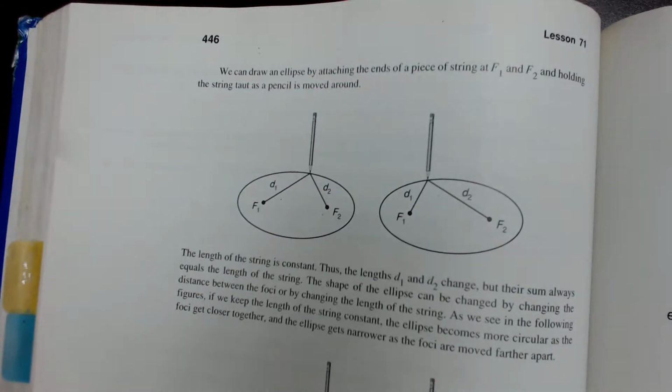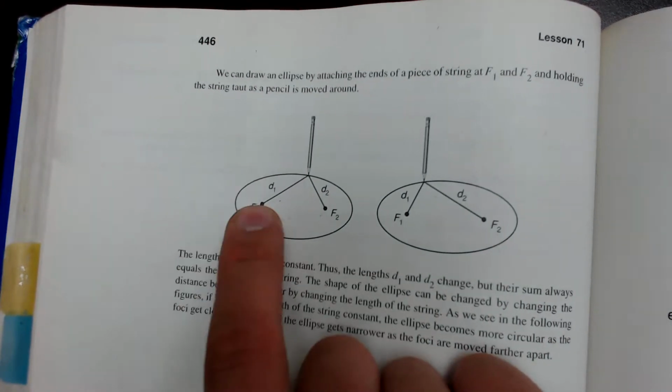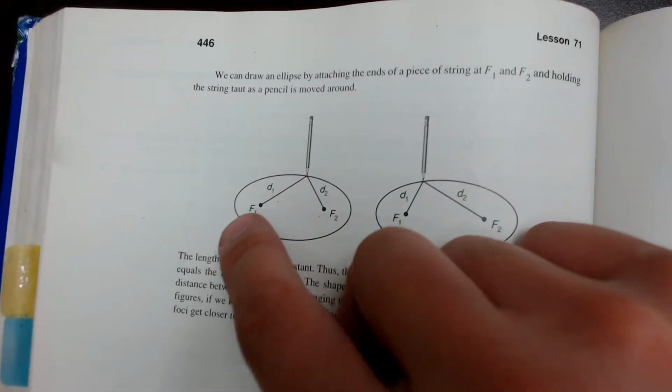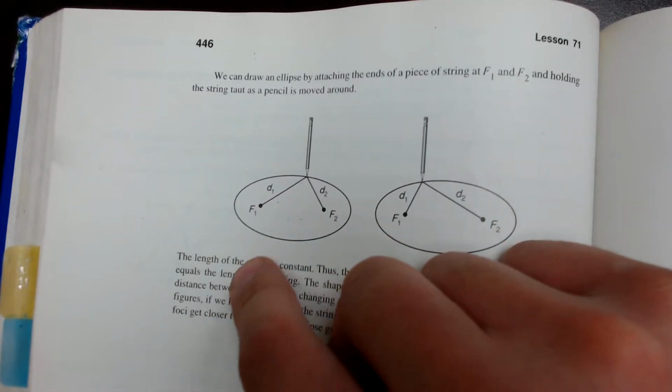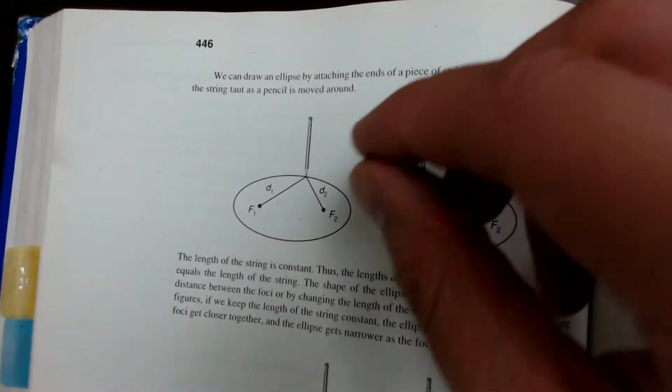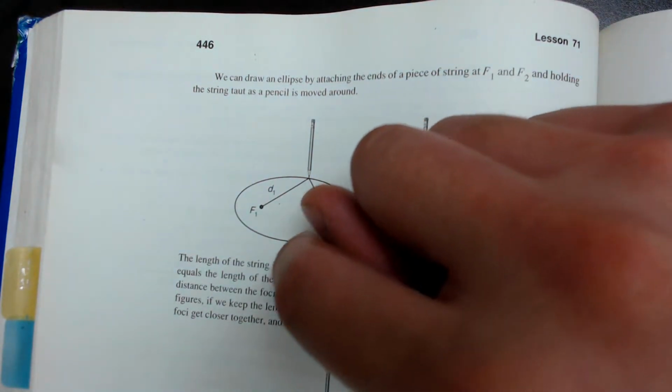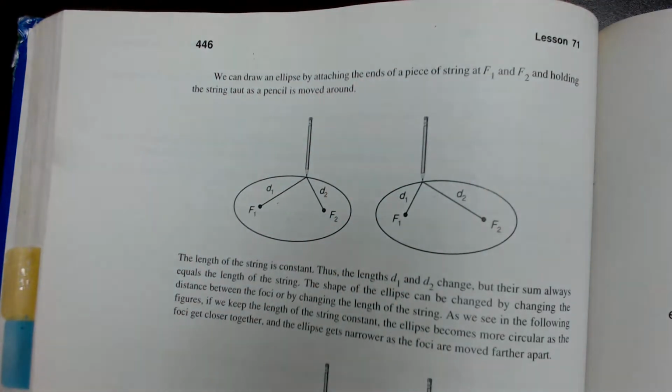Let me find a way to say this. Okay, so let's say we put one stake in the ground here, we put one stake in the ground here, and then we put a big long rope, a rope that was longer than the distance between the 2 points, and we connected them to each stake. If we were to take a piece of chalk and then use the rope to draw around, it would make an ellipse. So it's really cool.